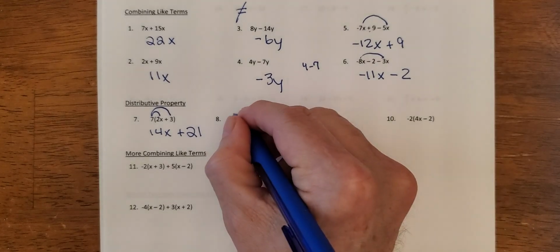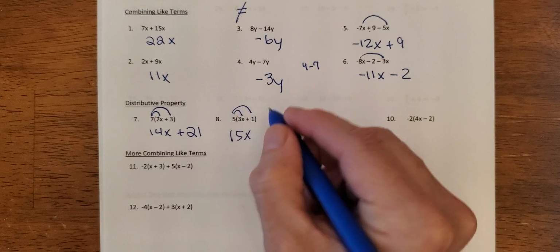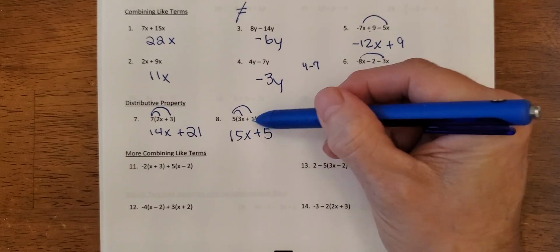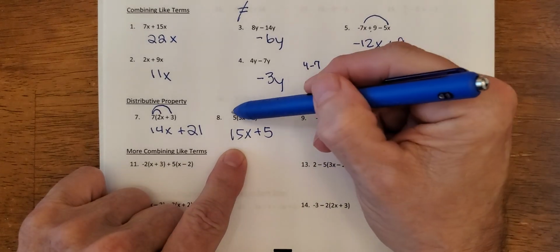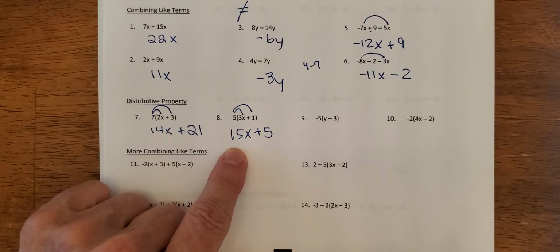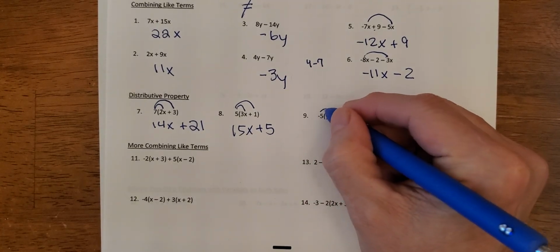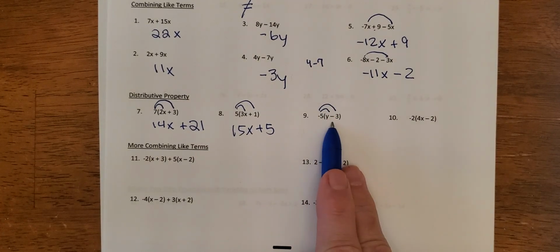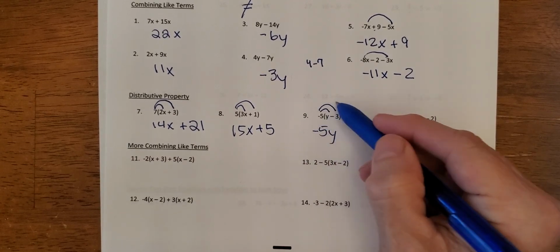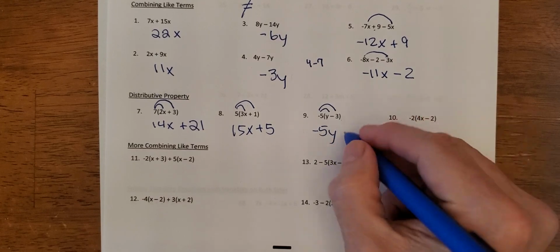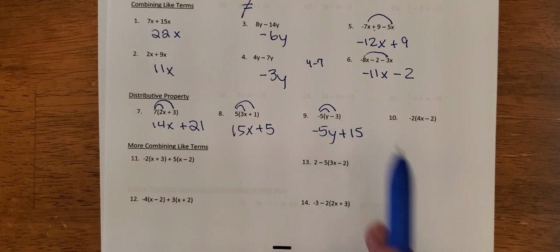Okay, same thing here. 5 times 3x is 15x. And then 5 times 1 is 5, so you say plus 5. I don't know why, but a lot of people would say 5x plus 1 and be done. No, you have to multiply the 5 times both numbers on the inside. Okay, that's distributive. Okay, here, negative 5 times y, and then negative 5 times a minus 3. Okay, so negative 5 times y is negative 5y, and then negative 5 times a negative 3 is a plus 15. This is multiplying. When you multiply two negatives, you get a positive.